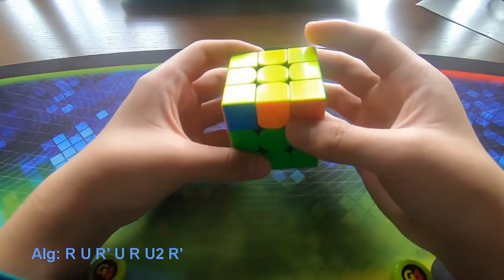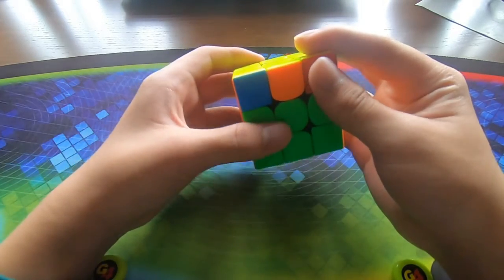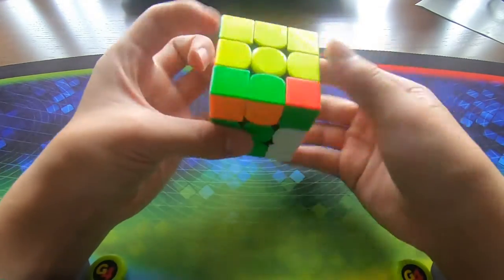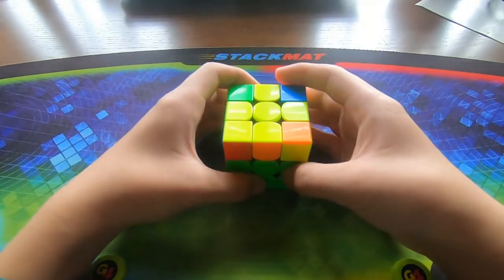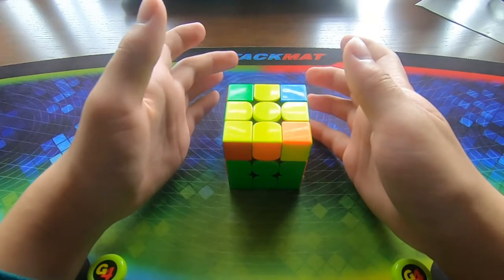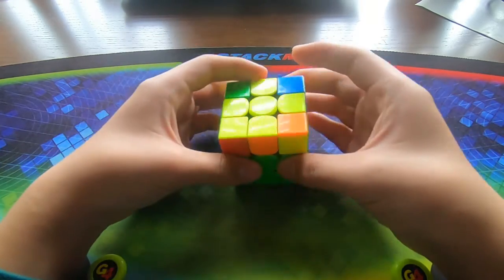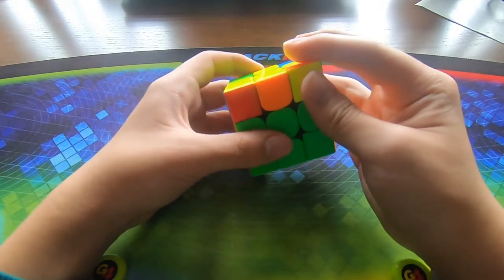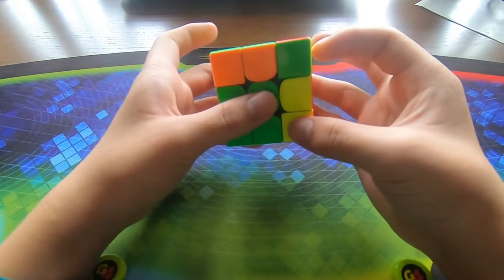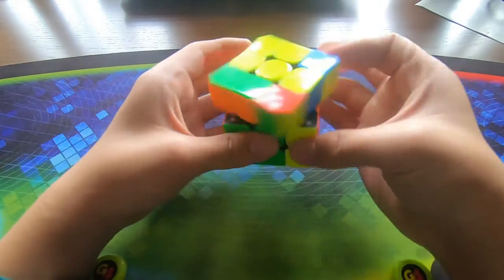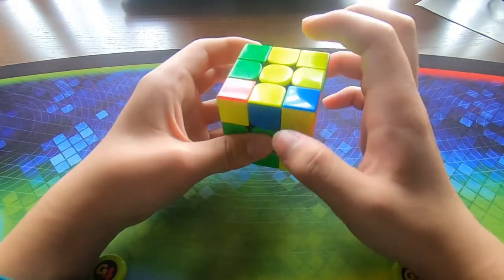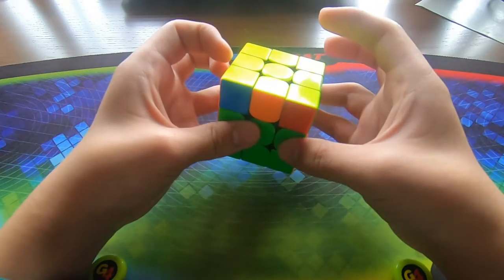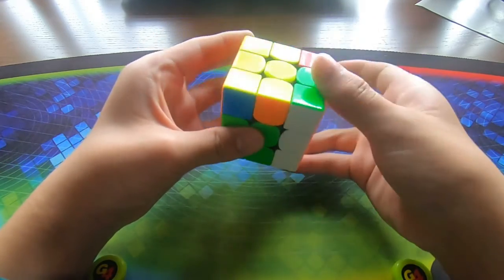And fast, it would look like that. And memorization, basically what you're doing is you're taking this F2L pair out of the slot and you're moving it over, and then you're putting it back in with the U2.